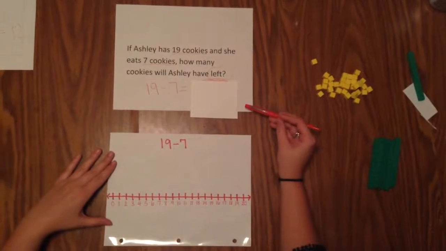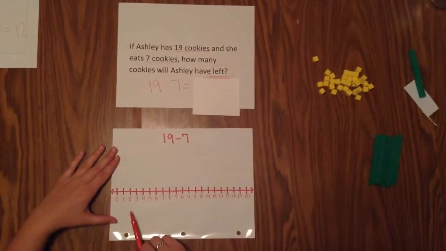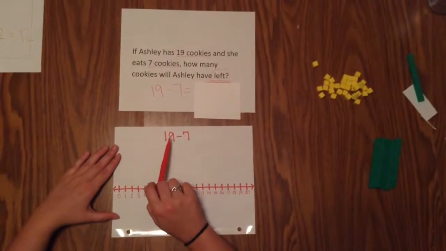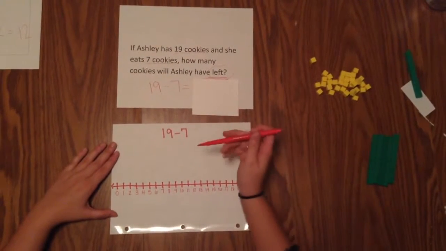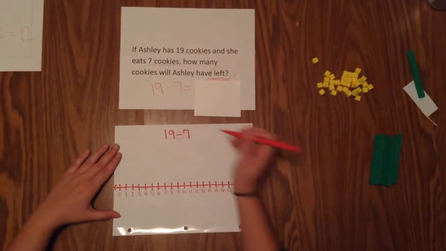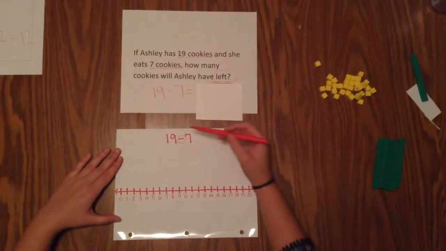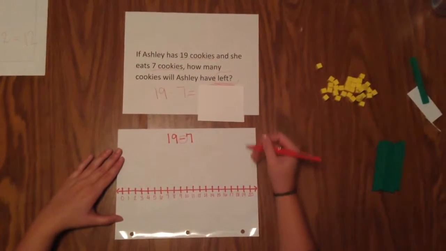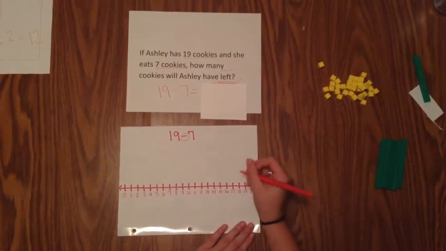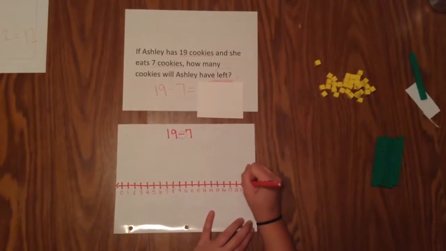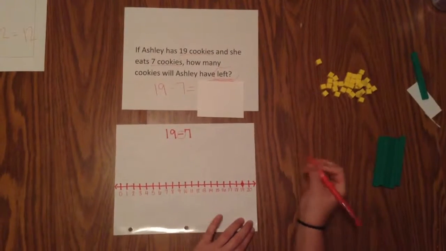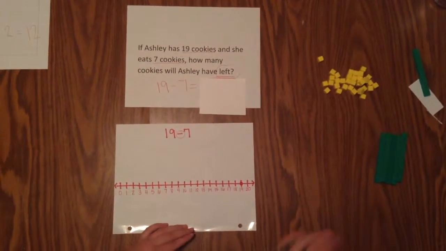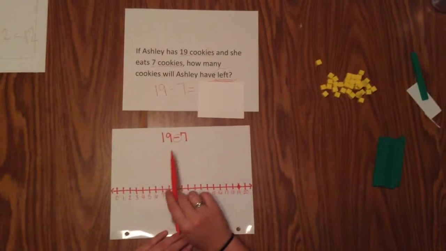The second way we're going to solve this problem is using the number line. So once again, we have the problem 19 minus 7. But we're doing subtraction this time. So we're going to start out with the biggest number, the one in front, and find the notch on the number line. So 19. And then in addition, we moved forward on the number line because we were ascending. Now we're doing subtraction.